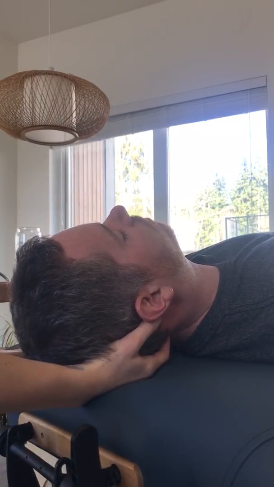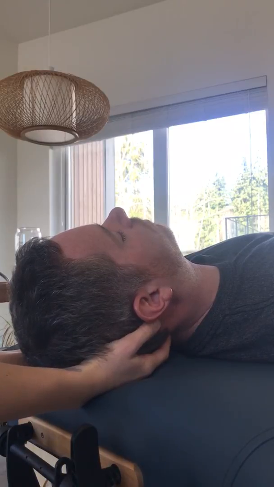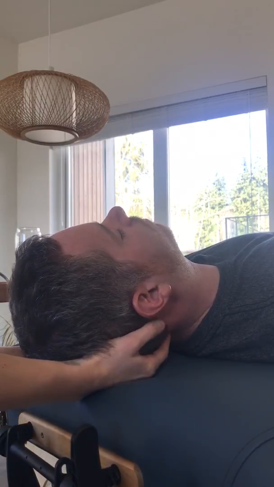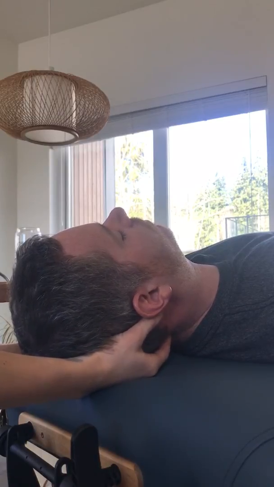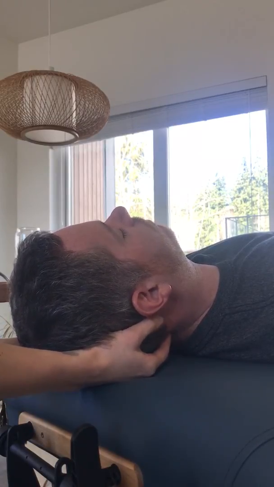And the atlanto-occipital joint is just bobblehead movement, so a little bit of flexion, extension, and lateral flexion. So again, supporting the head, I will perform those movements on the body. Lateral flexion, flexion extension.